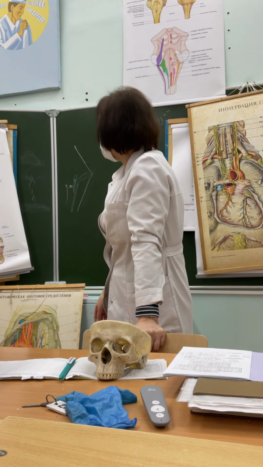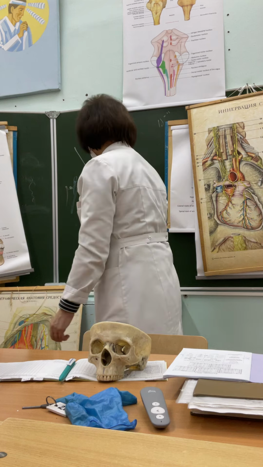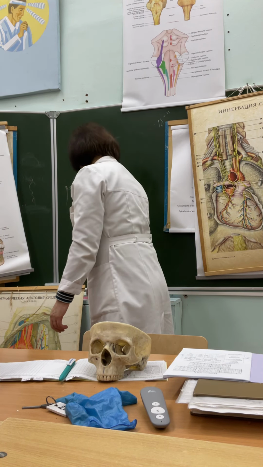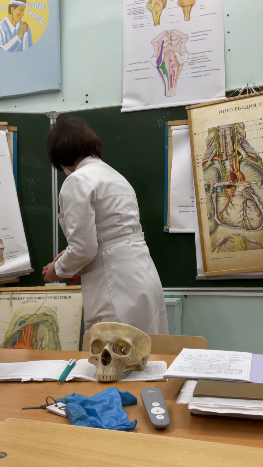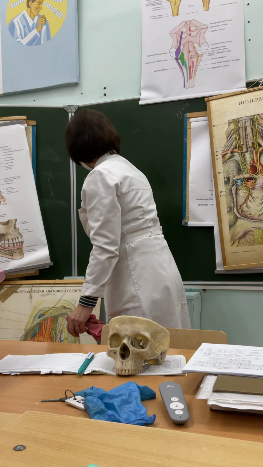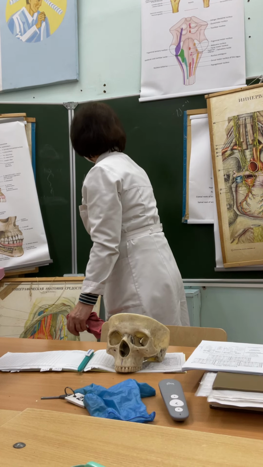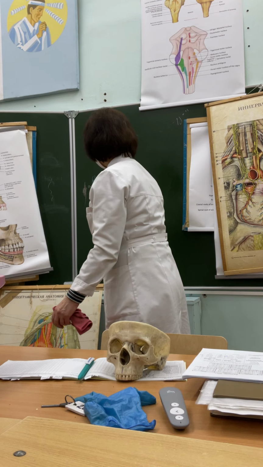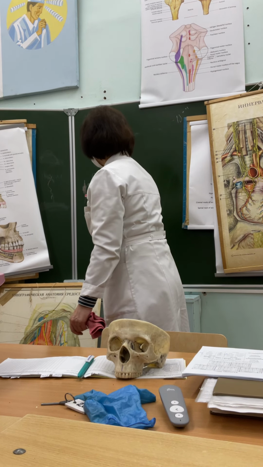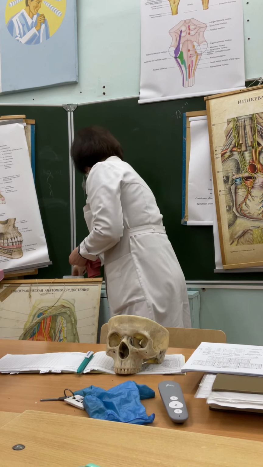Nucleus ambiguous and dorsal nucleus of the vagus nerve. So here we will have this also. This is the nucleus ambiguous. Just now it will not be the superior part, but the middle part, the biggest actually, which belongs to the vagus. Then we will have the solitary, which is the lower part of the solitary nucleus.